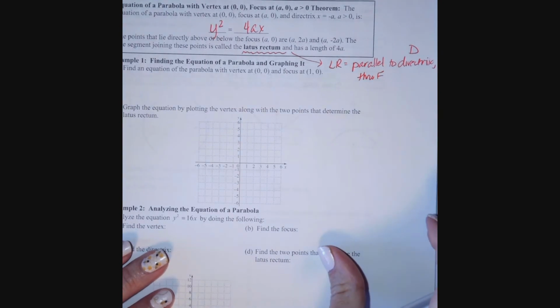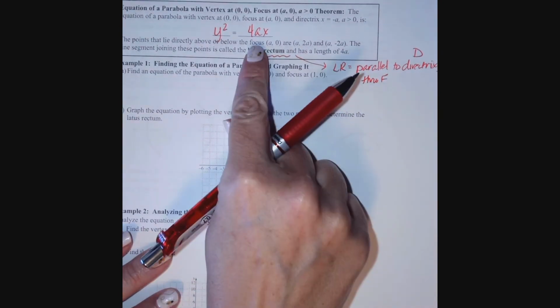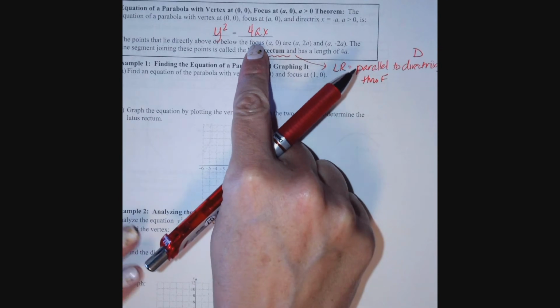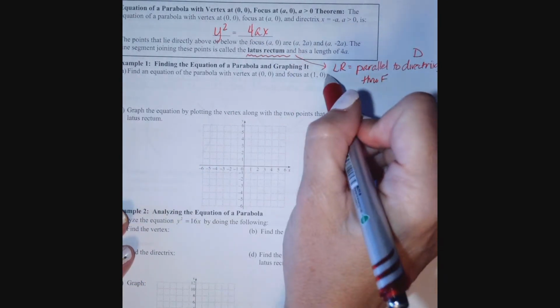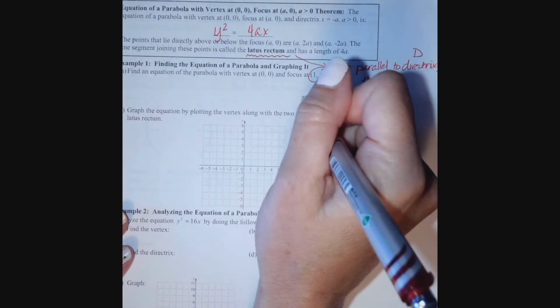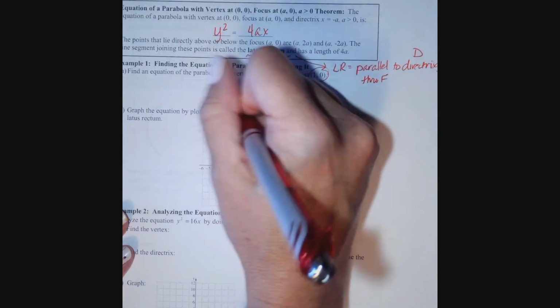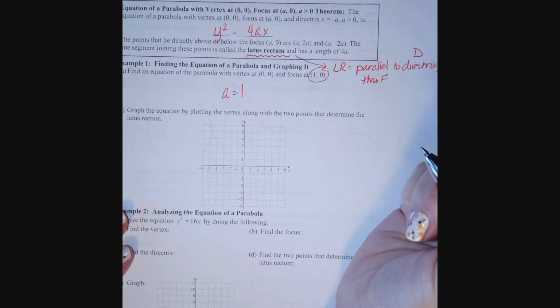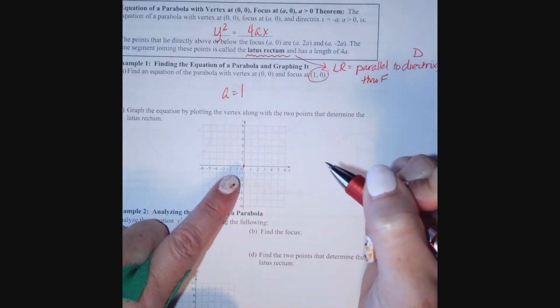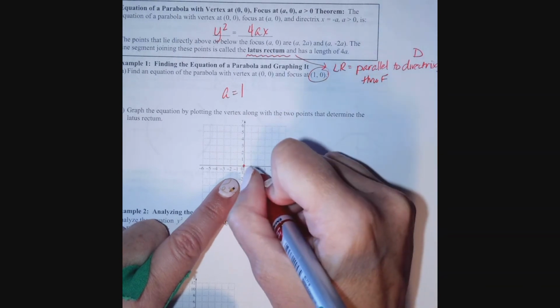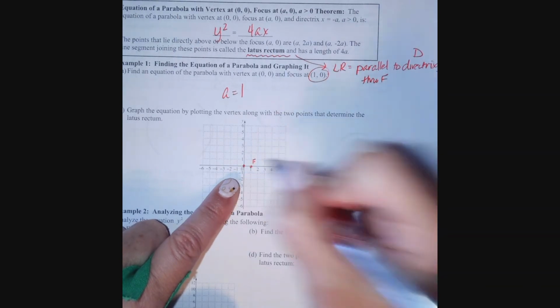Let's do some graphing. Now, this is my equation of my parabola, and we are just going to do a very basic one where the focus is at (1, 0). My focus is at (1, 0). That means a is 1. So I have the vertex at the origin. The focus is at (1, 0). That's F.